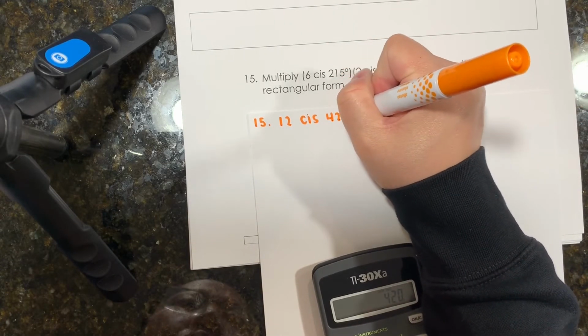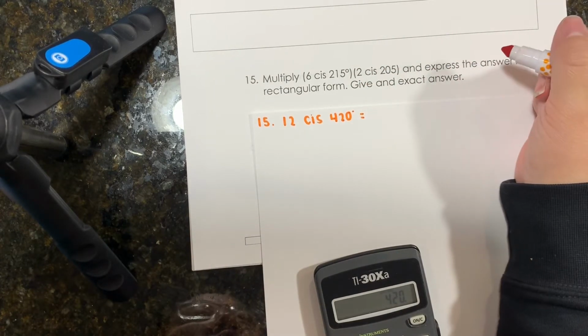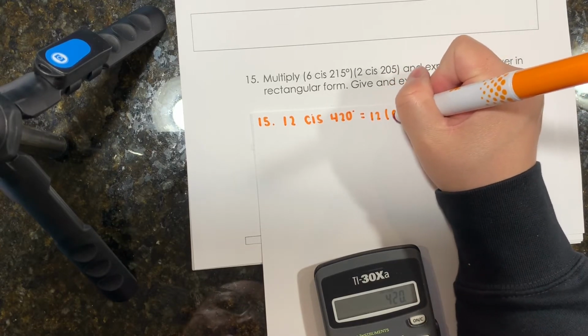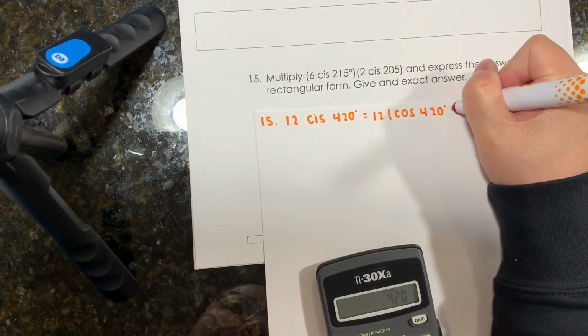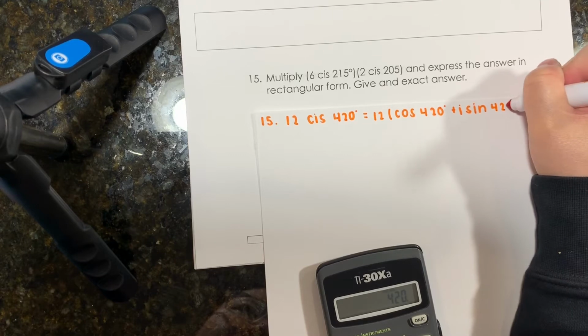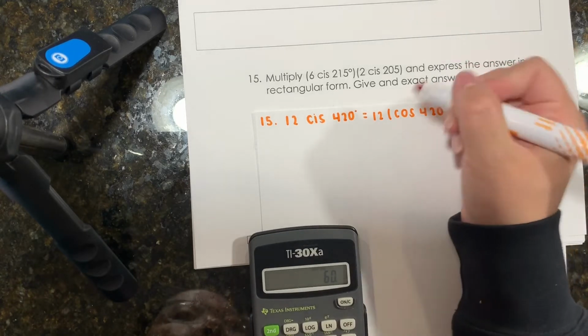We do need to expand this to give our answer in rectangular form. Remember that CIS stands for cosine of 420 plus I sine of 420. Okay, so 420, we're going to subtract 360 from that, and we get 60 degrees.